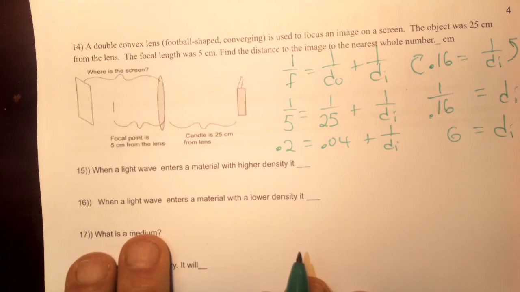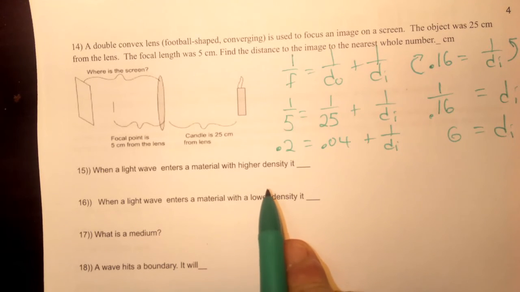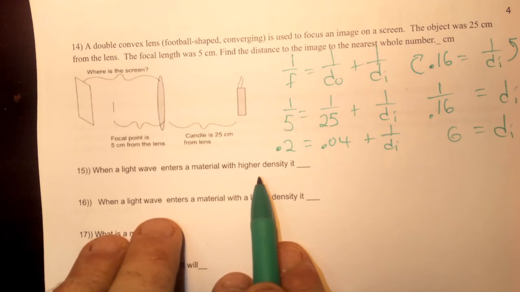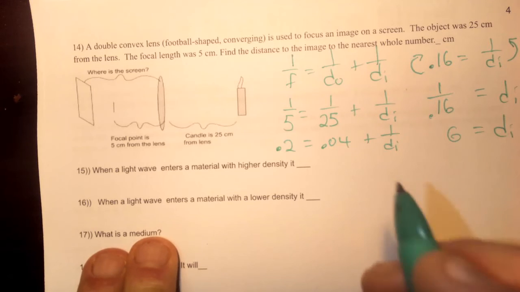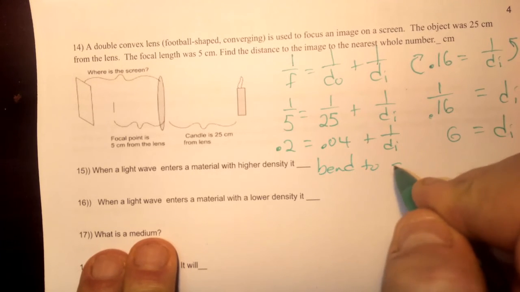When a light wave enters a material with higher density, you can think of that as it's harder for the light to go through. So it's going to slow down, it's going to get a lower speed. It is going to bend to a smaller angle.